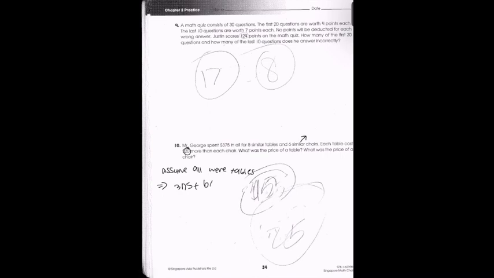So we need to do 6 times 20, so that is going to be 495. Then we have $495, but he actually spent $375 only. So the difference is going to be 120.